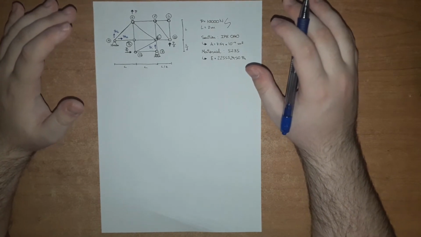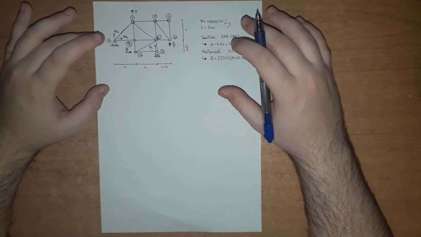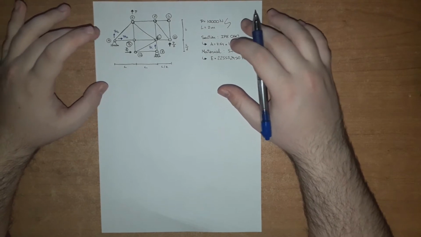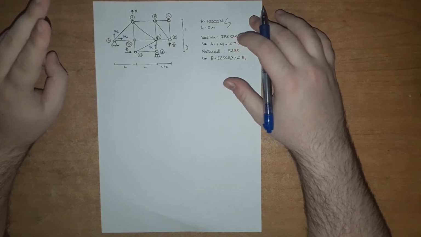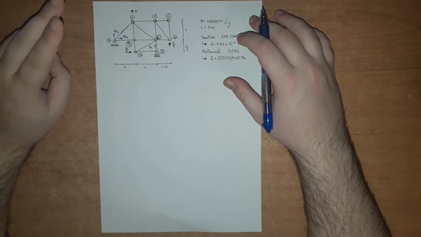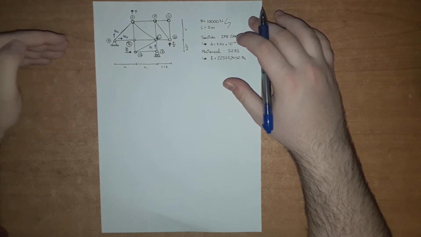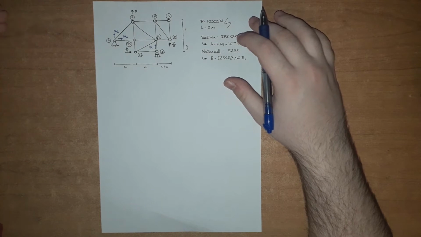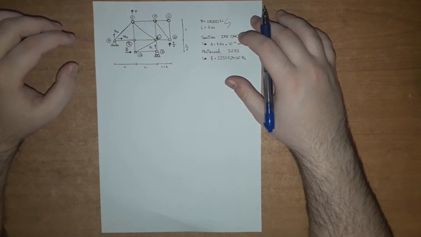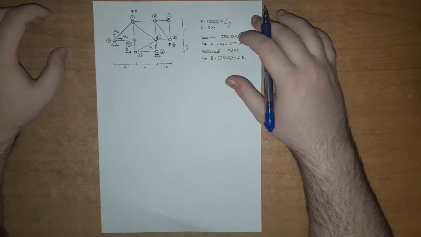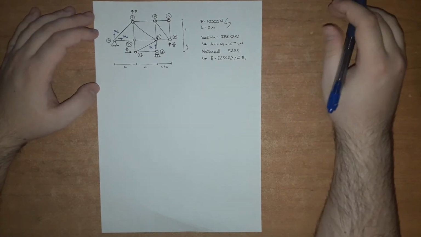Our objective here is to compute the displacements at 2 points. For that purpose, we will need to compute the internal forces of all the bars in this system as well as in others that I will present later. In order to do this, we will need to compute the reactions. So let's go with that.